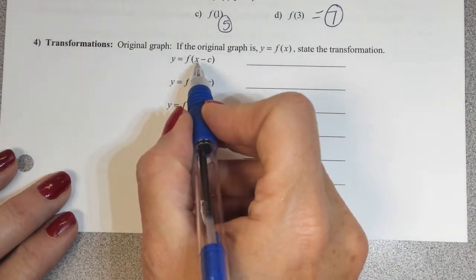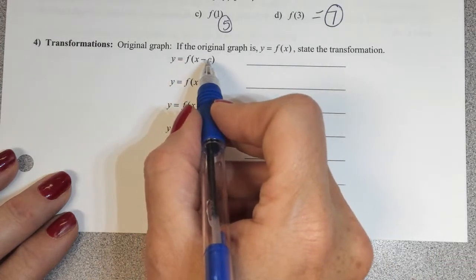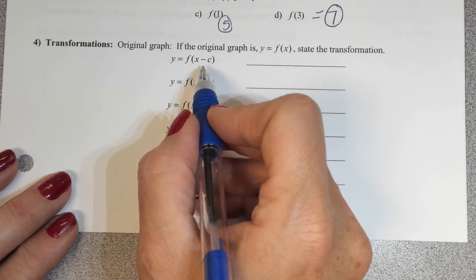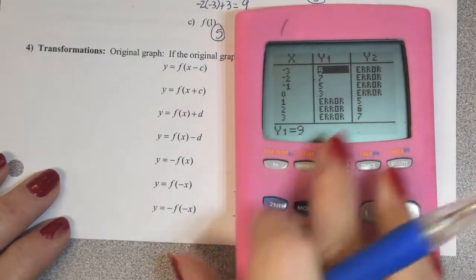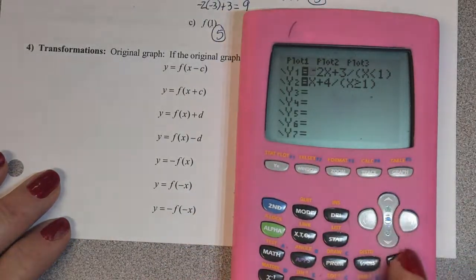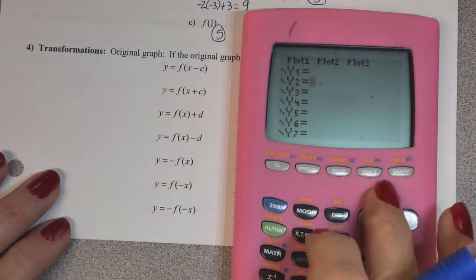All right, shifting now. Y equals f of x minus c. What kind of shift is that? Right? Yes.